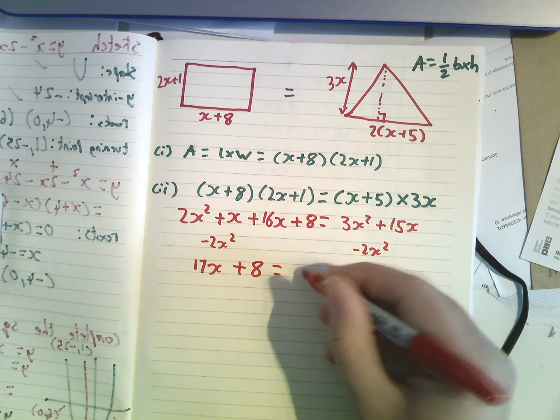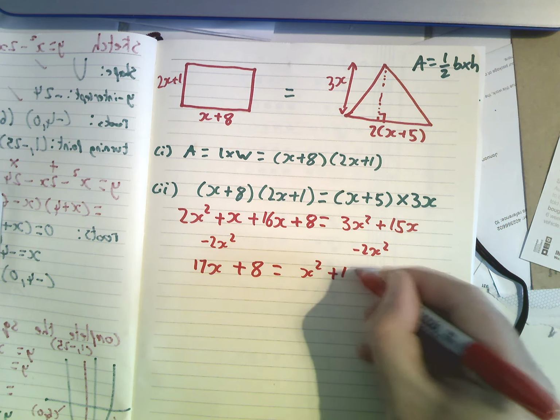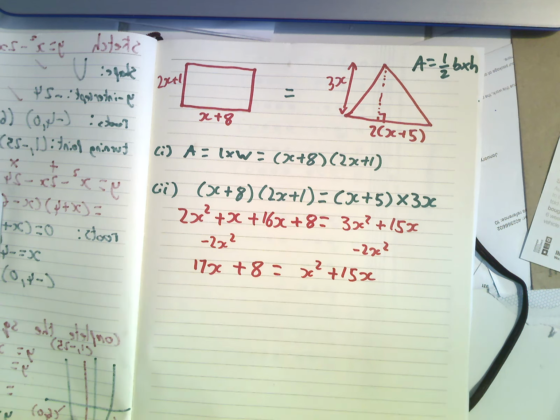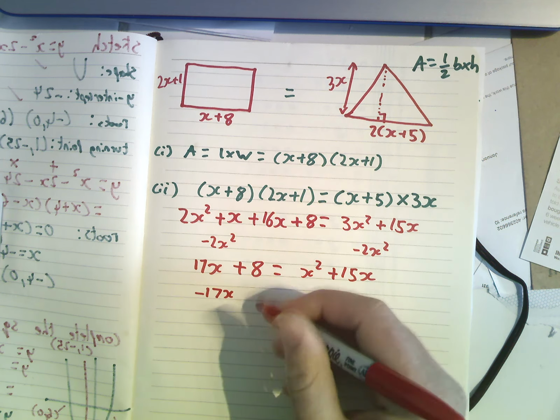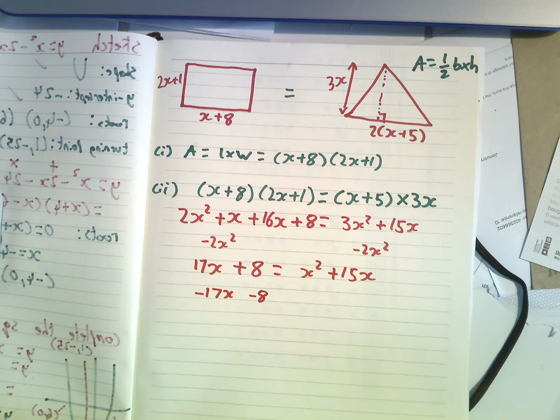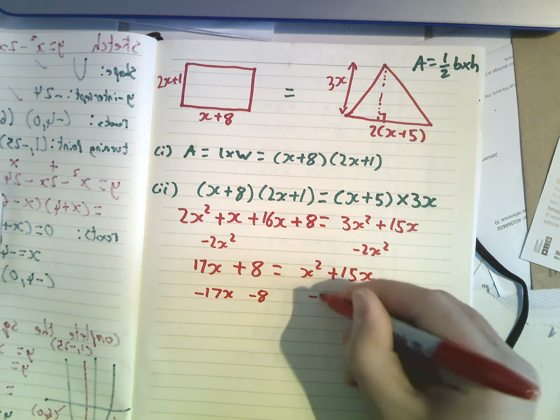3x squared take 2x squared would just be x squared. And now what I'm going to do is take 17x from both sides, and I also want to take 8 from both sides. Okay?